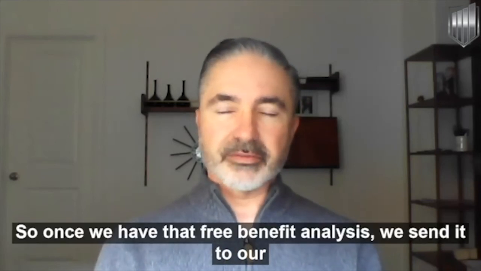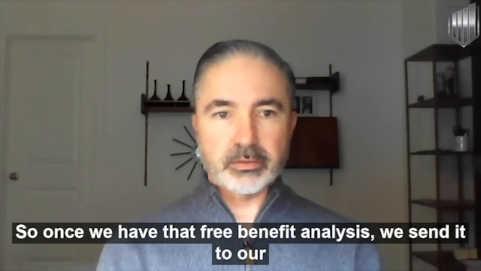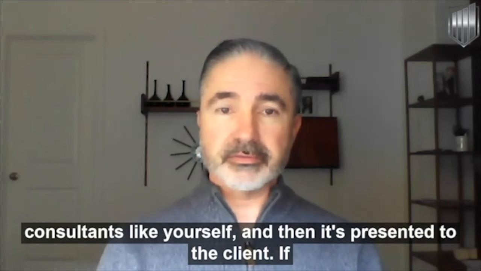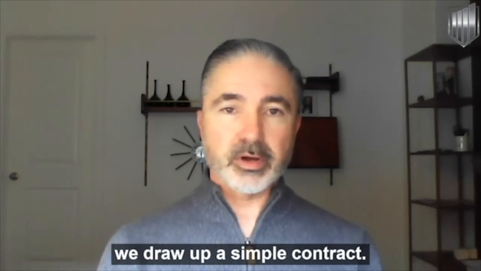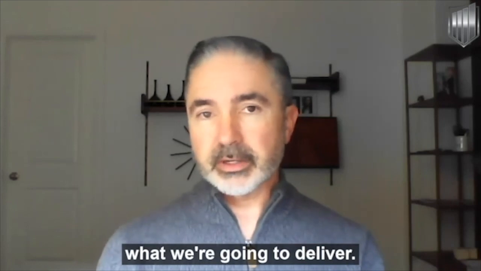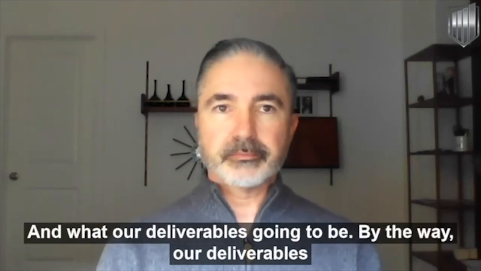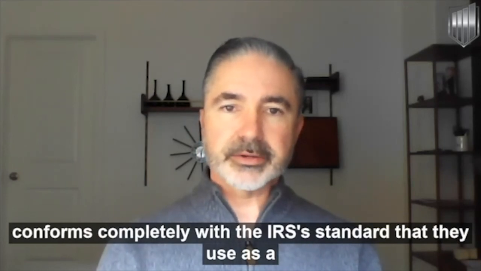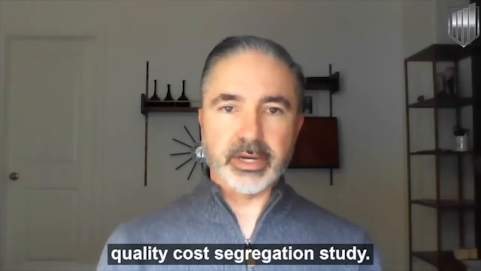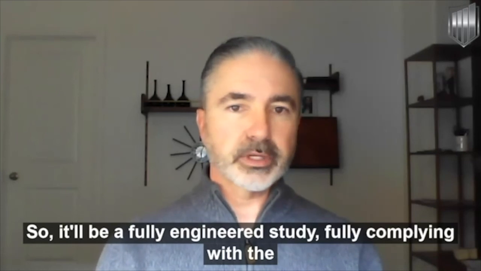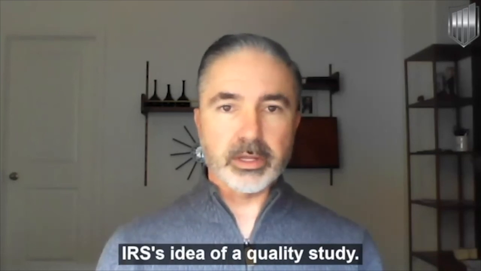So once we have that free benefit analysis, we send it to our client via consultants like yourself, and then it's presented to the client. If they want to go forward, we draw up a simple contract. It's 3 pages long, expressing exactly what we're going to deliver and what our deliverable is going to be. By the way, our deliverable conforms completely with the IRS's standard that they use as a quality cost segregation study. So it'll be a fully engineered study, fully compliant with the IRS's idea of a quality study.